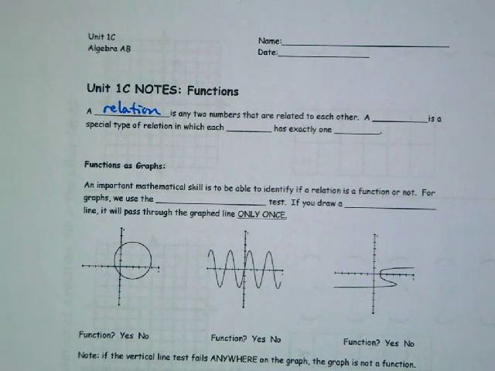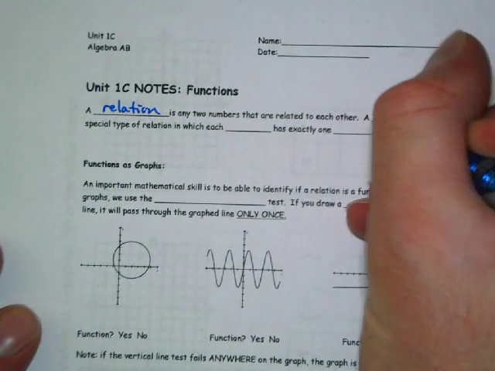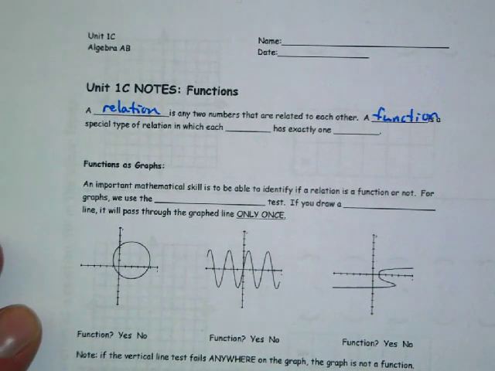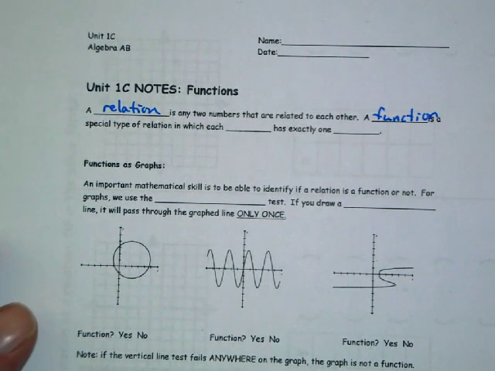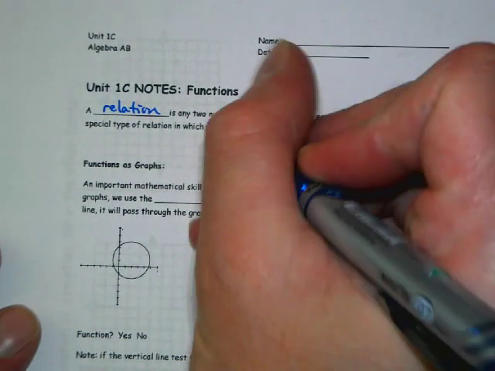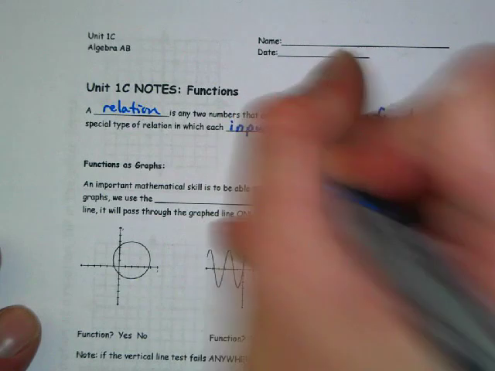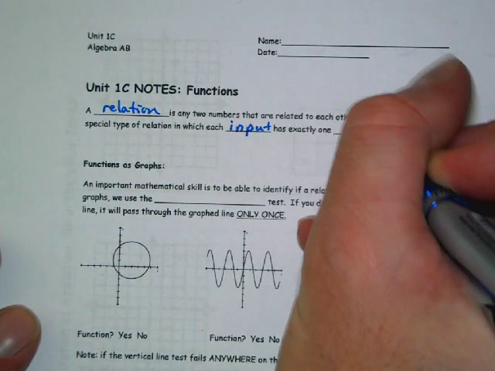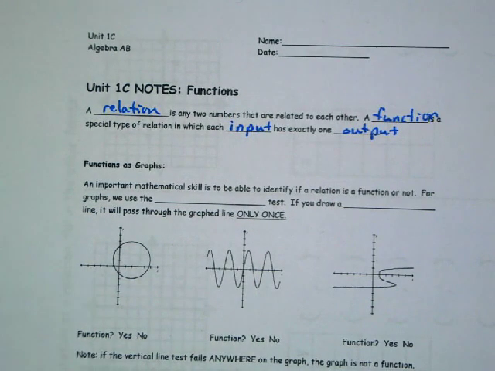Okay, next blank. A function is a special type of relationship in which each input has exactly one output. So if we think in terms of input, output, what we talked about yesterday with domain and range, that means for each x I plug in, there's only one y value it could give me. Because I can plug in that x, work it out, and it's going to give me y. So for each input, there's only one output. And that is the definition of a function.